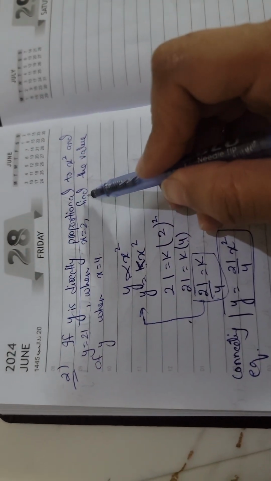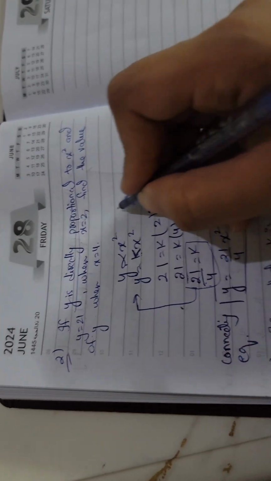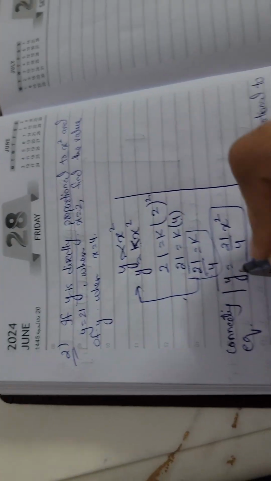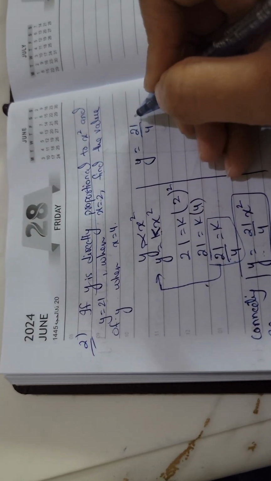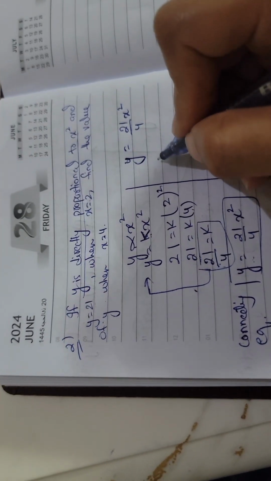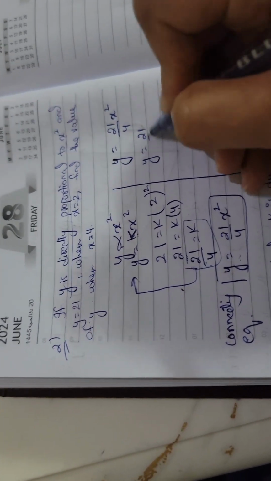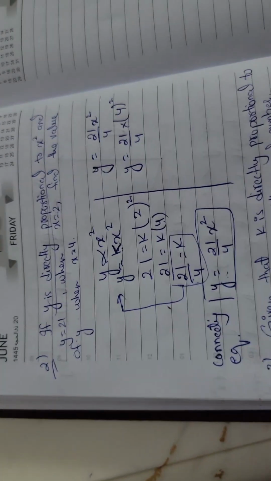Now what they're asking, they're saying find the value of y when x is equals to 4. We have to find the value of y using this connecting equation. Y is equals to 21 upon 4 x square and x is 4 over here. So what I'm going to do, y is equals to 21 upon 4 multiplied by 4 square.